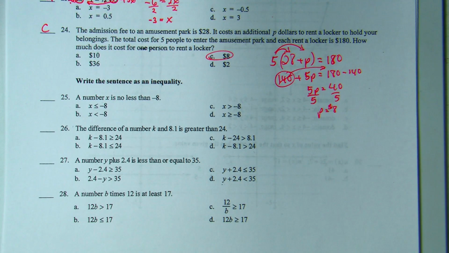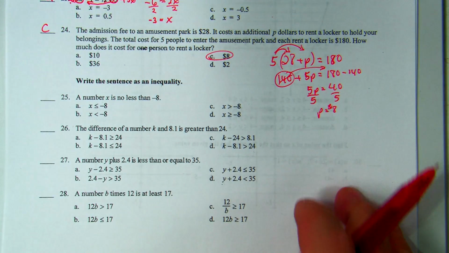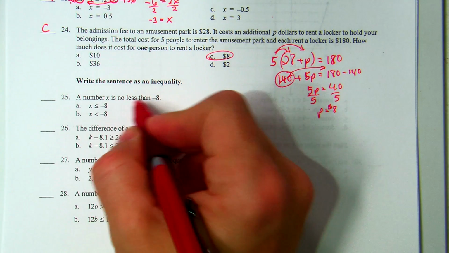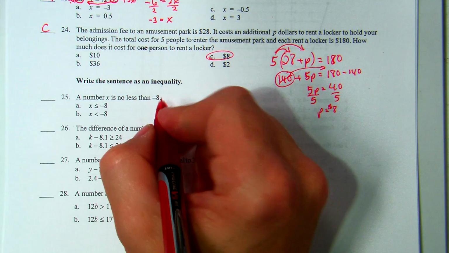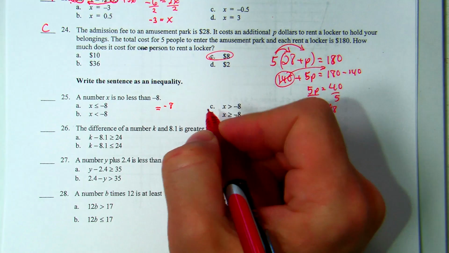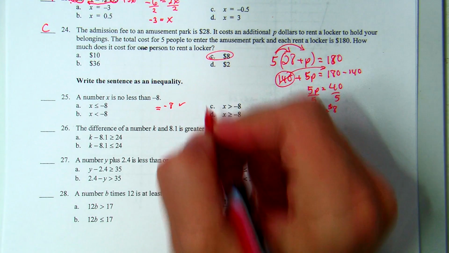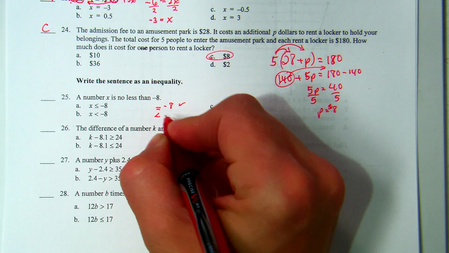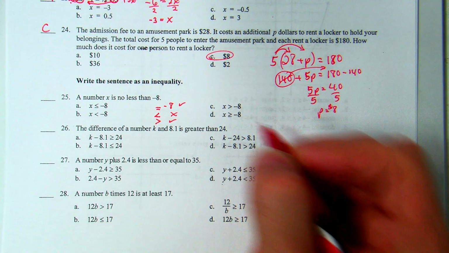All right, the next 4, we're writing the sentence as an inequality. And this works out pretty good here. It gives examples of several different ways that they write things. So you need to know what some of these terms mean. No less than. Can it equal 8 or -8? It can equal it, just can't be less than, right? So that works. Can it be less than? No.